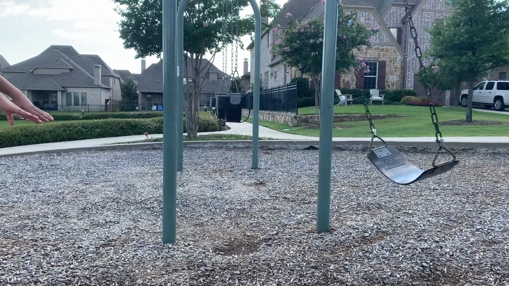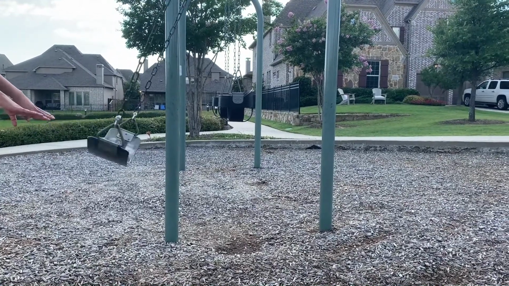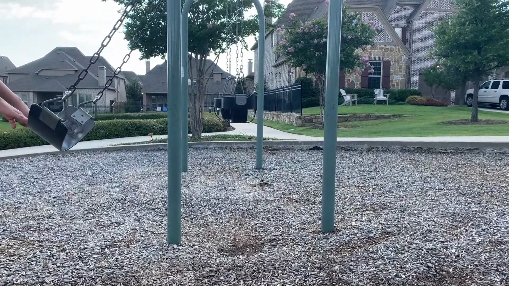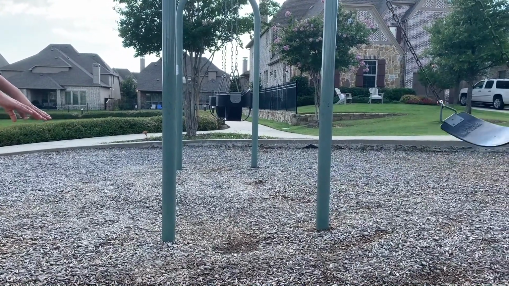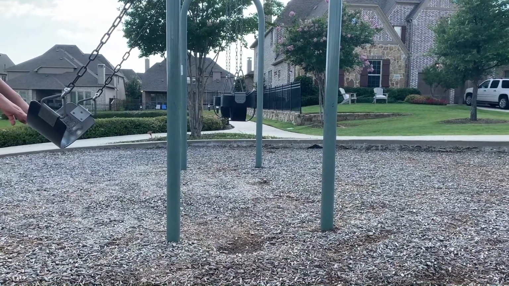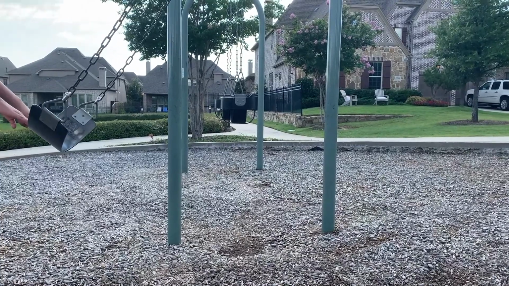So we can see that the swing moves back and forth and takes roughly the same amount of time to do so each time. We can also see that the swing rises and falls to the same height above the ground each time. Pretty cool, right? So now, do you think that we could create a function for the movement of this swing and maybe make a prediction about the number of complete swings we can make?